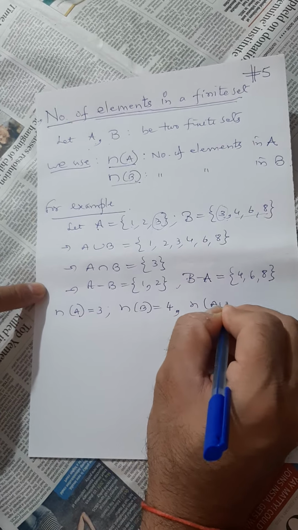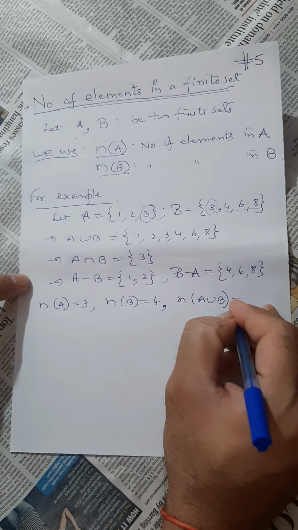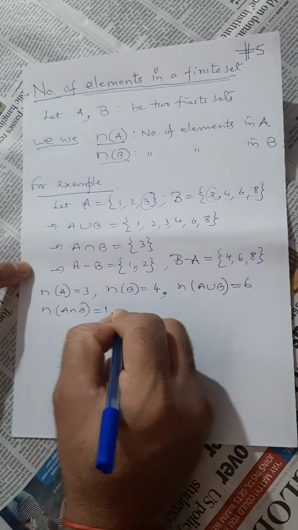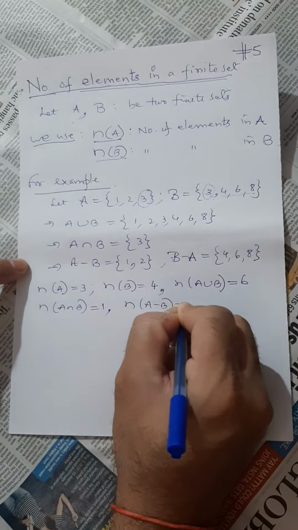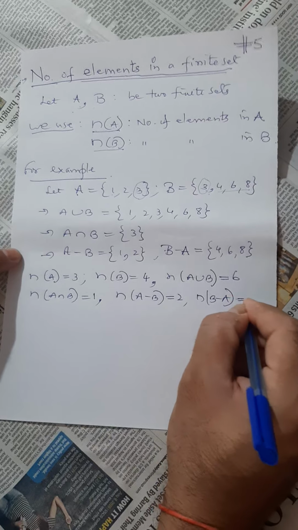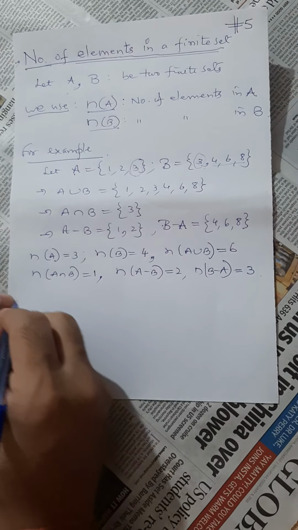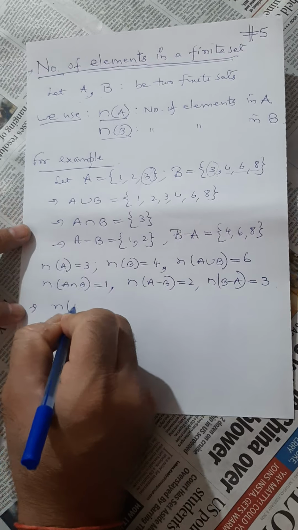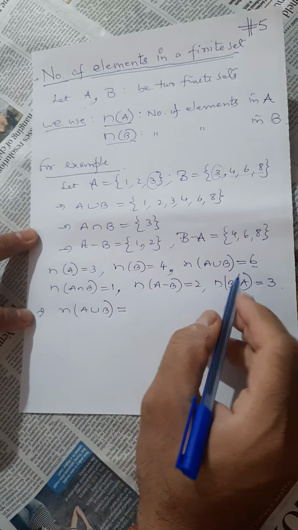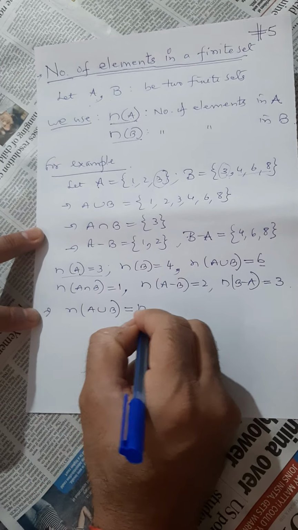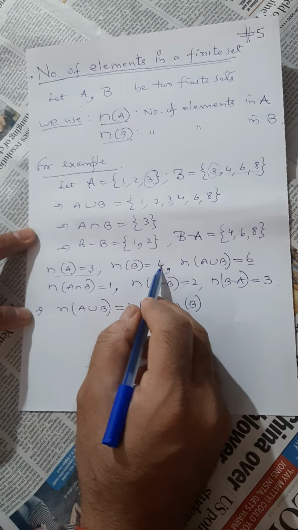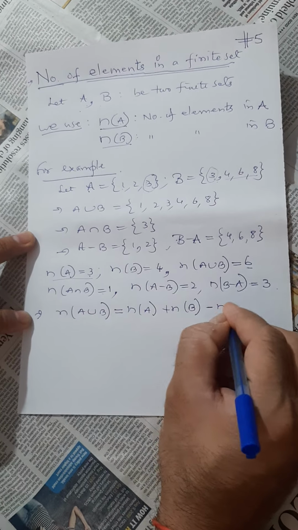N of A union B, 6 members. N of A intersection B, just 1 member. N of A minus B, 2 members. N of B minus A, 3 members. Okay, so here if you see this, n of A union B, that is 6, which is n of A plus n of B. So 3 plus 4, 7, minus the common, that is n of A intersection B.